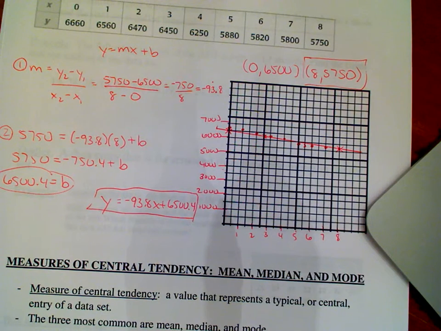Now, in class, we also looked at how you can come up with this equation on the graphing calculator. It's much quicker. Unfortunately, I forgot to bring a graphing calculator home tonight, so if you have a question and you were absent today, please come see me tomorrow and I will walk you through how to do this on the graphing calculator. It's very simple.